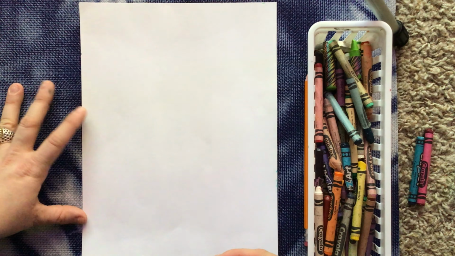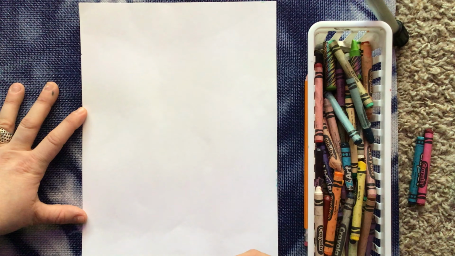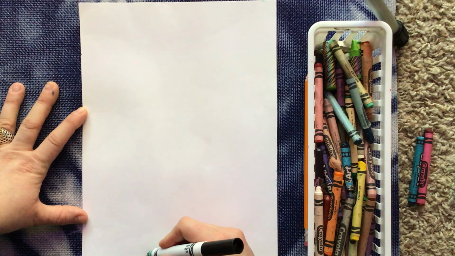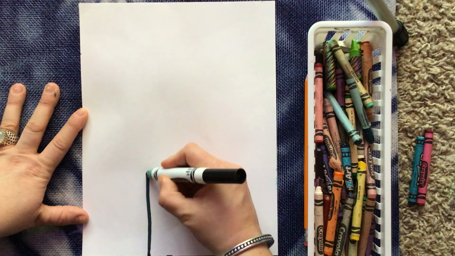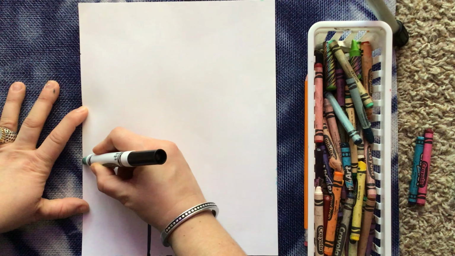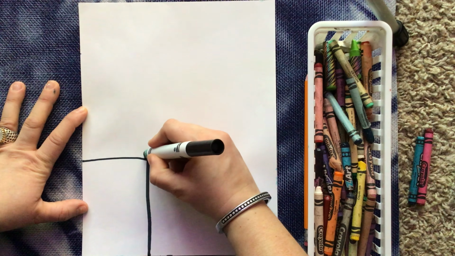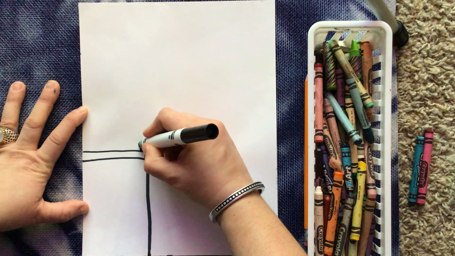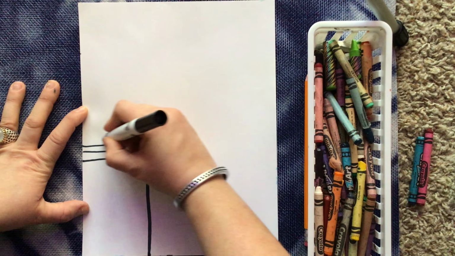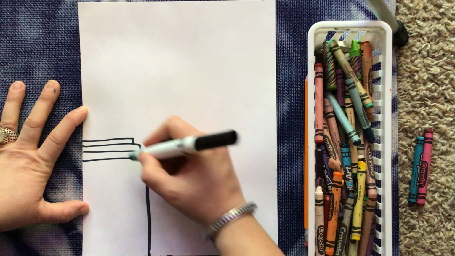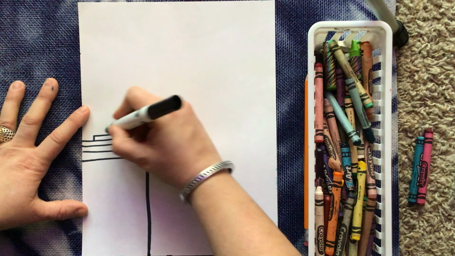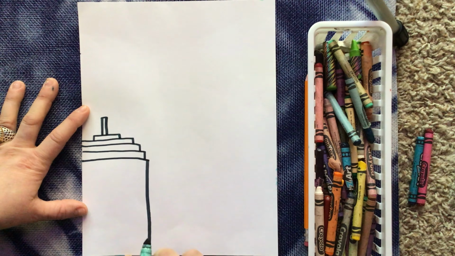Okay. So I'm going to start with my first building, which I'm going to start with a long rectangle, and I can build up the shape of the roof, making it smaller and smaller stacks. So I've got the overall shape of that building, and then I can come back and add details.